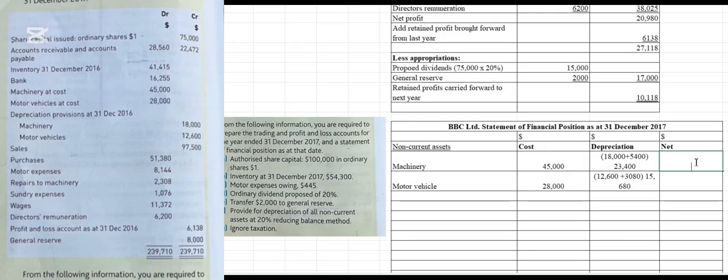So 45,000 minus 23,400 gives you 21,600. This 15 should be down here. 28,000 minus 15,680 gives us 12,320.